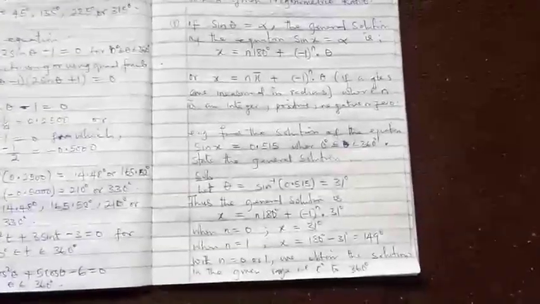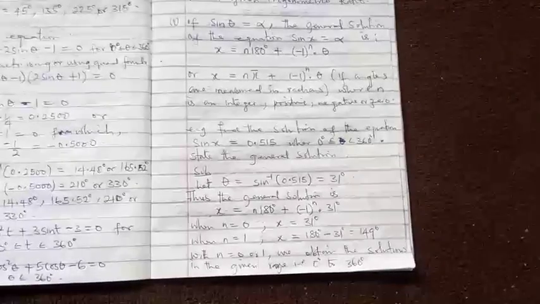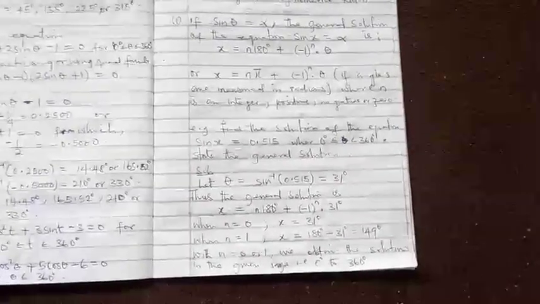For example, find the solution of the equation sin x is 0.515 for theta lying between 0 degree and 360 degree. Let theta be sine inverse 0.515, and that gives 31 degrees in the first quadrant.